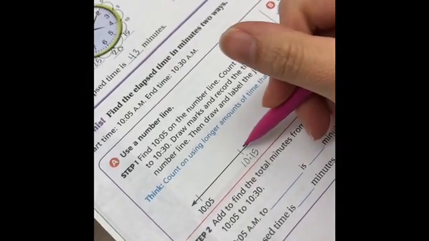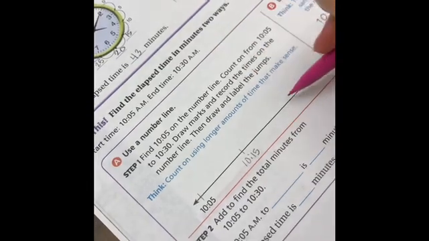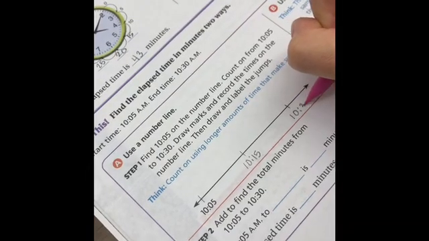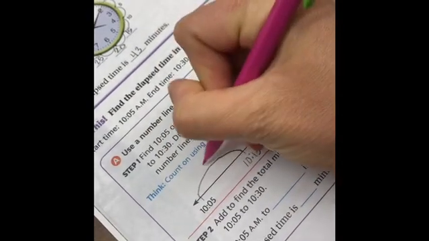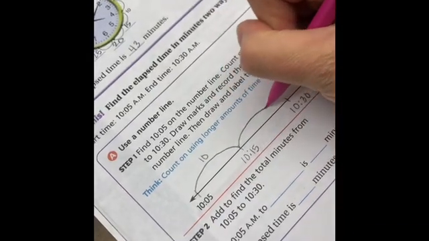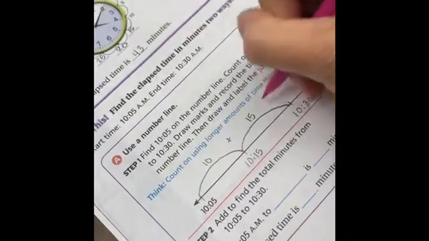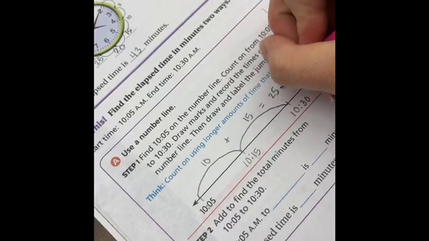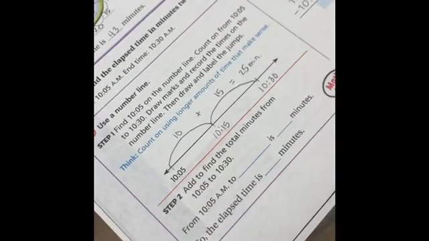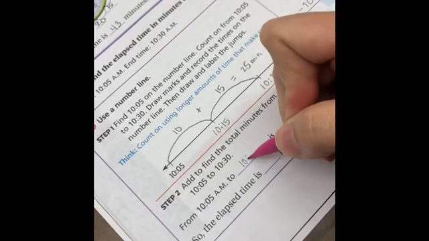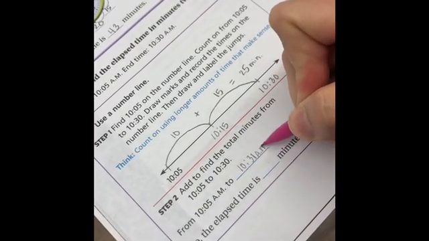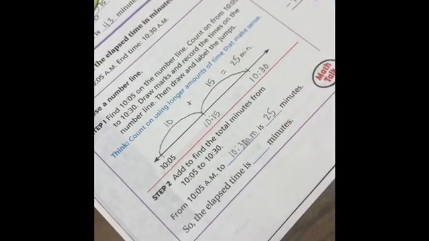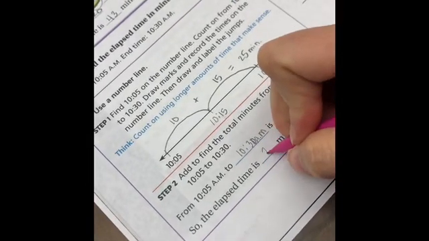And then 10:15. With 15 minutes, we can jump it and do 15, which brings you right to 10:30. Your jump from 10:05 to 10:15 is 10 minutes, and your jump from 10:15 to 10:30 is 15 minutes. If we add those two numbers together, we get 25. 10 plus 15 equals 25 minutes. So from 10:05 a.m. to 10:30 a.m., the elapsed time is 25 minutes.